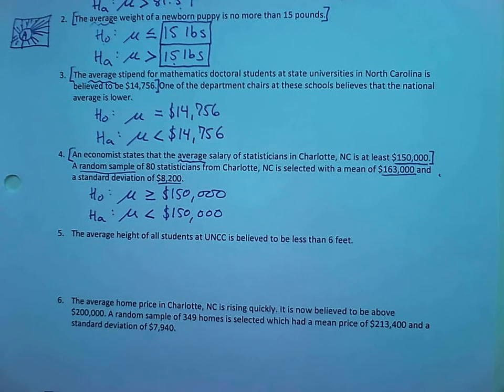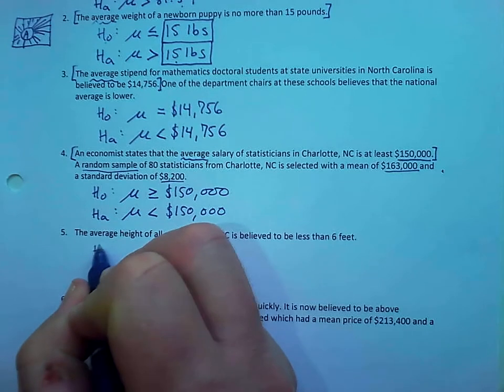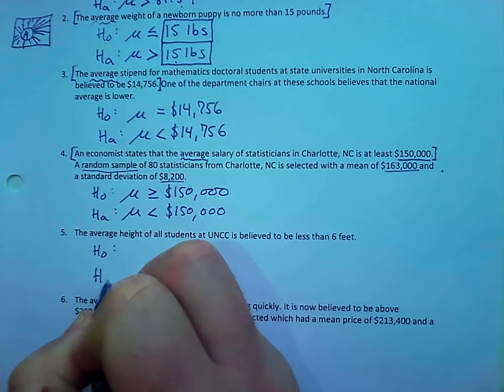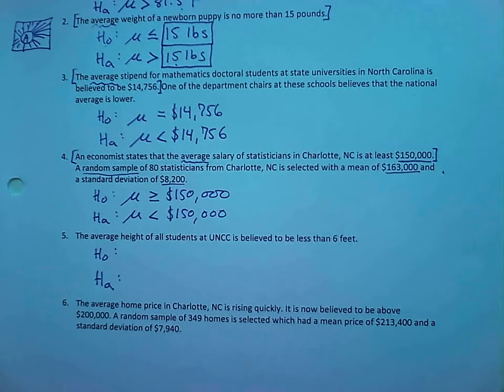All right, let's look at number 5. The average height of all students at UNCC is believed to be less than 6 feet. All right, let's look. We're trying to write the null and the alternative hypothesis, so we have H naught and HA.